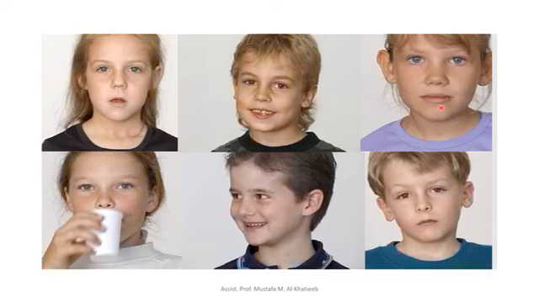Here are different children, all of them have different bad habits. This is an example of a mouth breather. Here we see that there is imbalance between the lips.